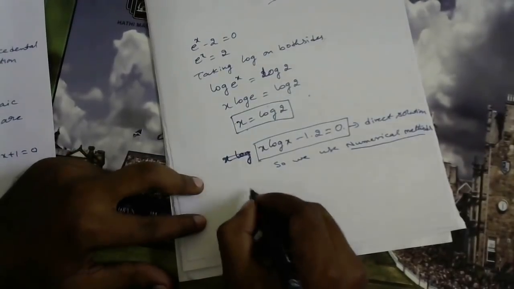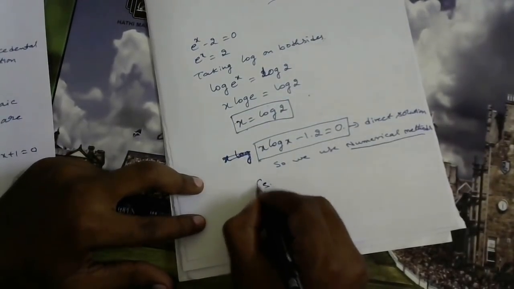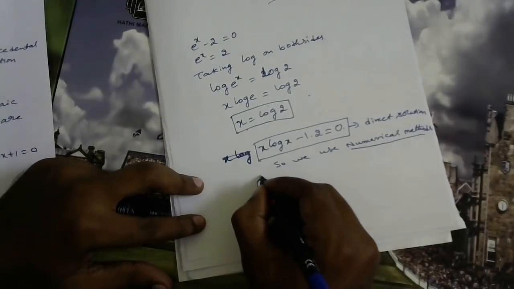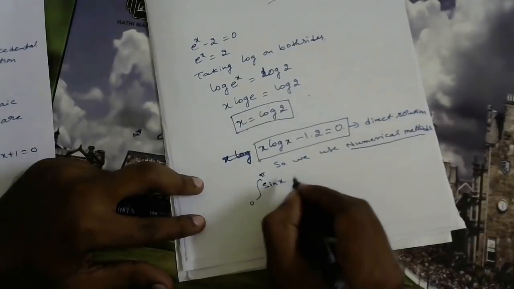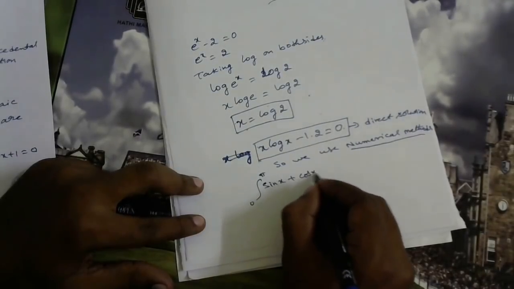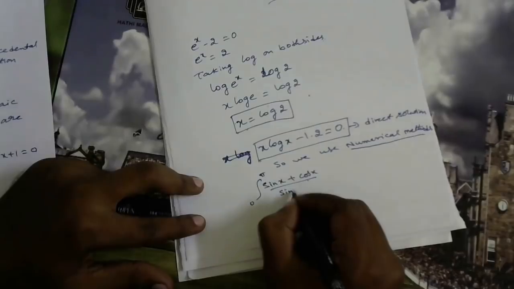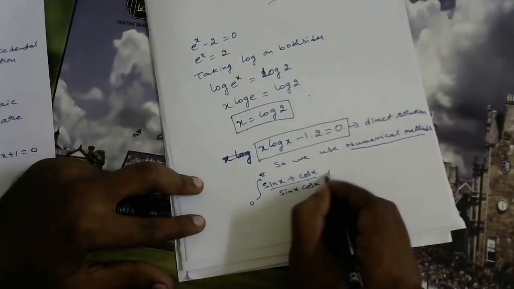Suppose we have the integration from 0 to pi of sin x plus cos x divided by sin x into cos x dx.